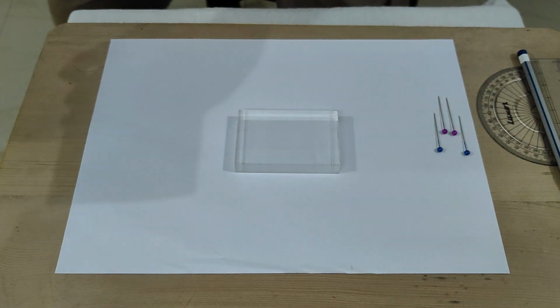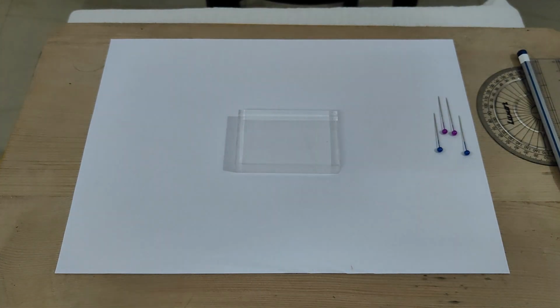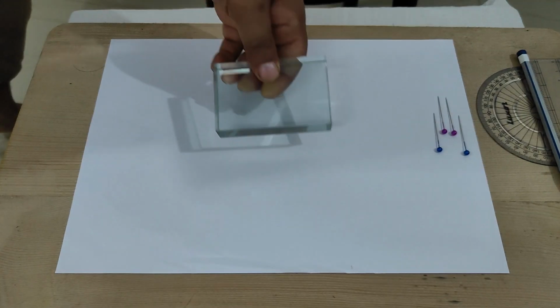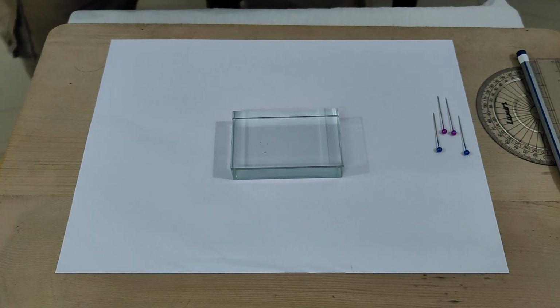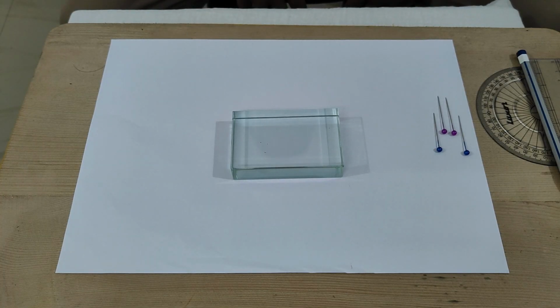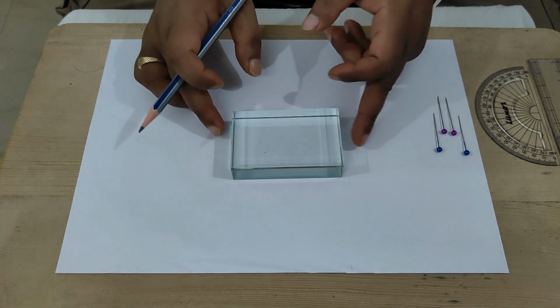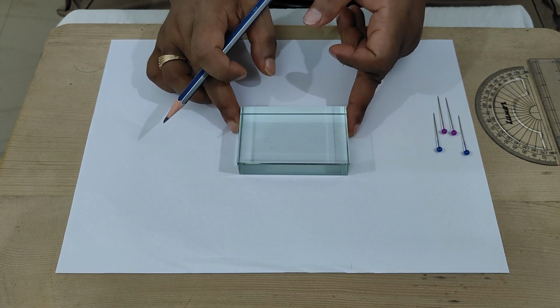Now we will do the experiment, and for the experiment I will place a thicker glass slab so that it is easy to see the head pins through the glass. So now we start doing the experiment that is required for our examination purpose. That is the most important thing, right?